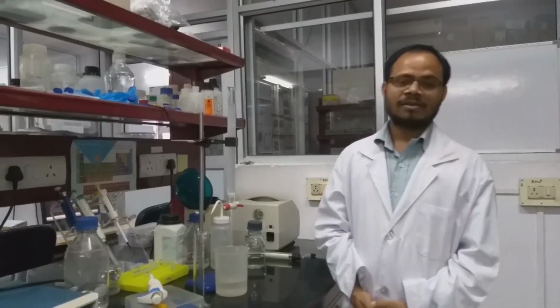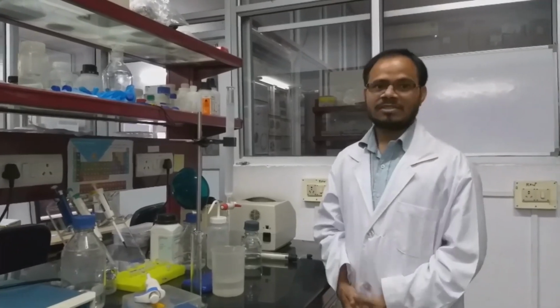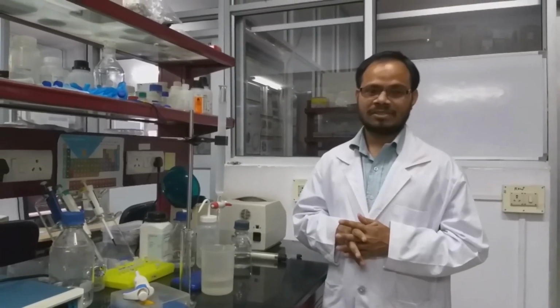So for checking the column efficiency, we load acetone at 0.2% of the total volume of the column, and observe the elution at 280 nanometers. From this we can calculate the number of theoretical plates N. The greater the number of theoretical plates, the higher the efficiency.